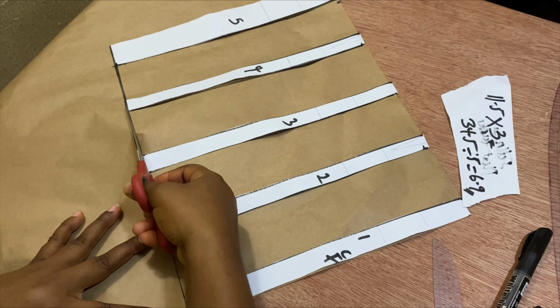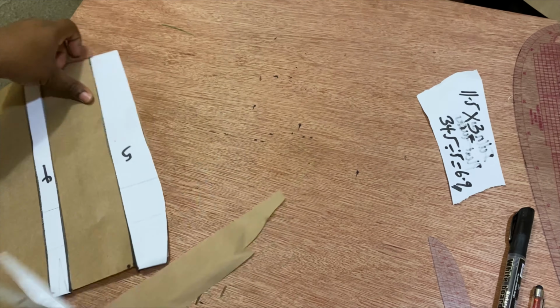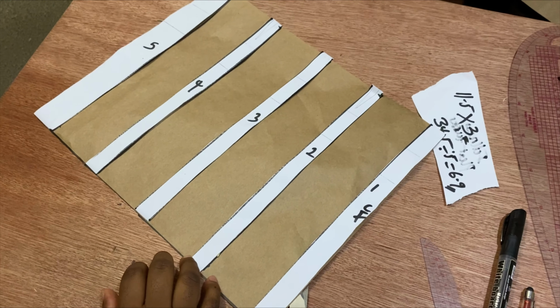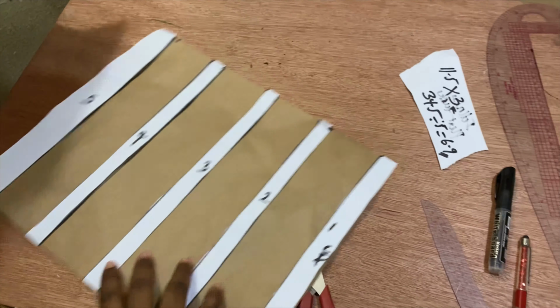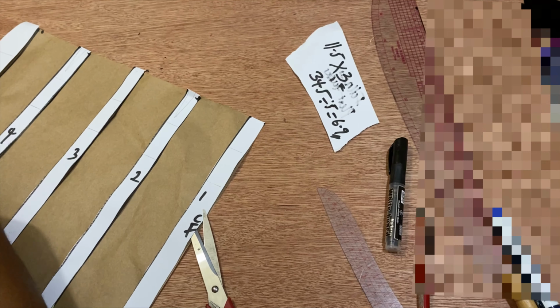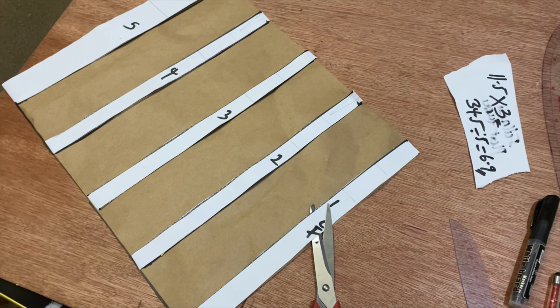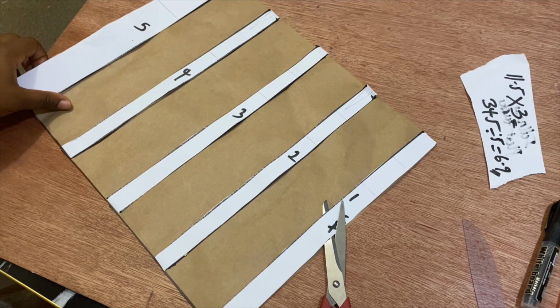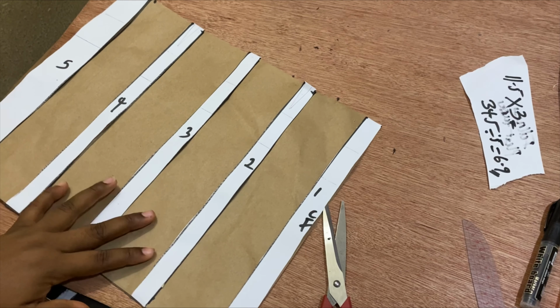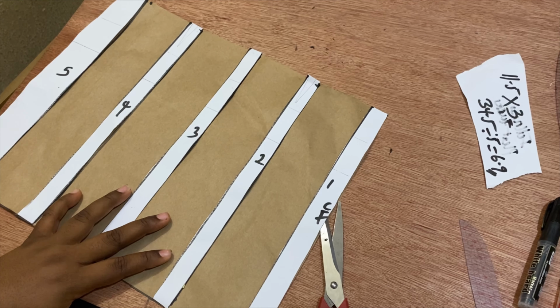Then now add on another paper and add the necessary allowance. So I add it on my paper to add my allowance. I get my white paper so that I can add my allowance around it.